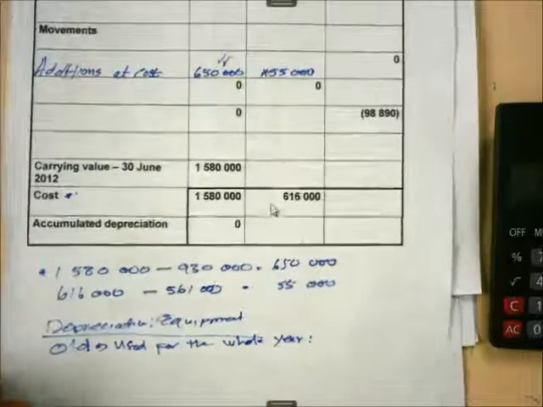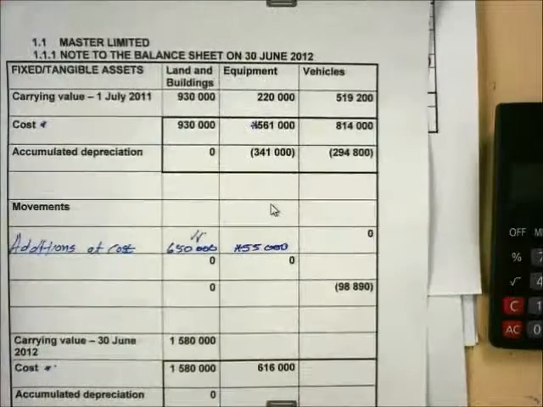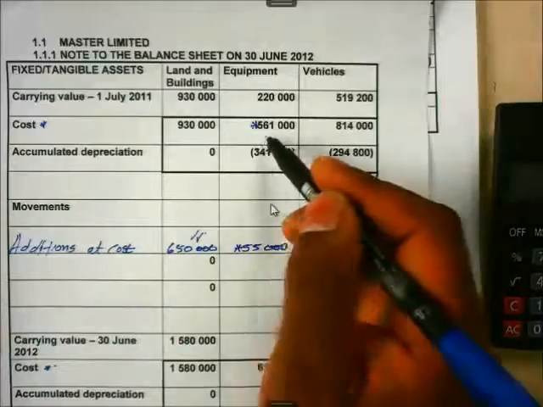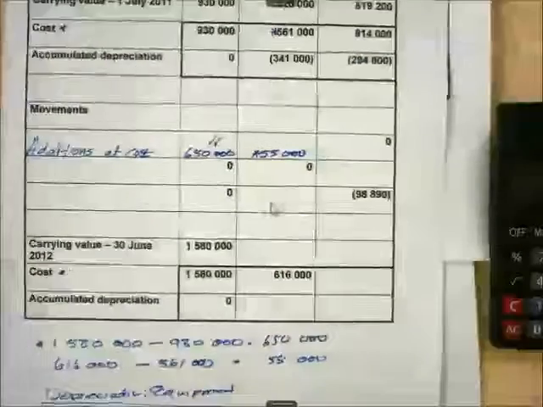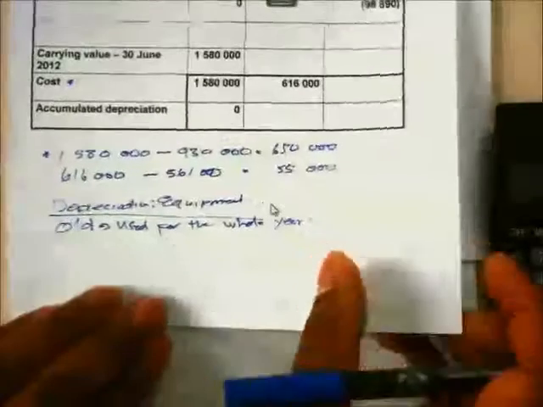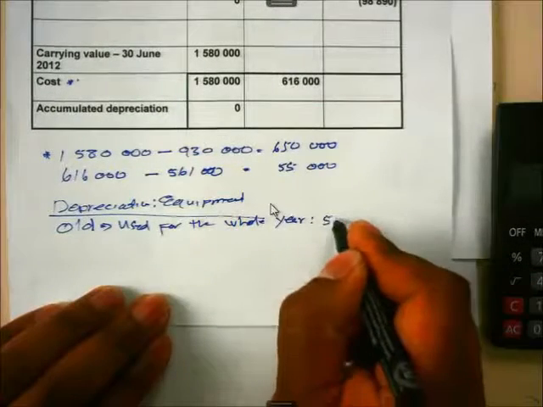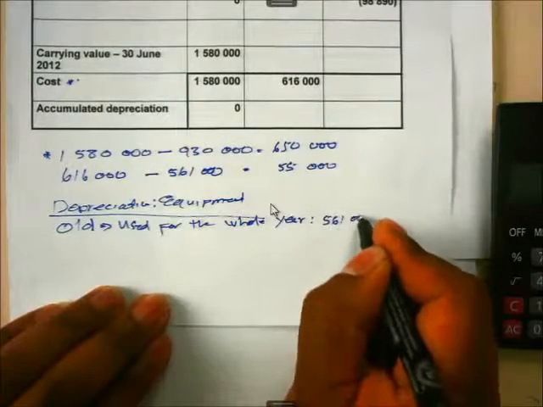Right. The value of our equipment at the beginning of the year was 561,000. 561,000. Okay?